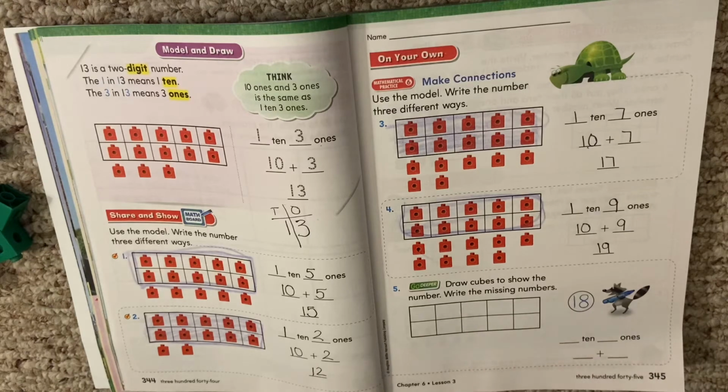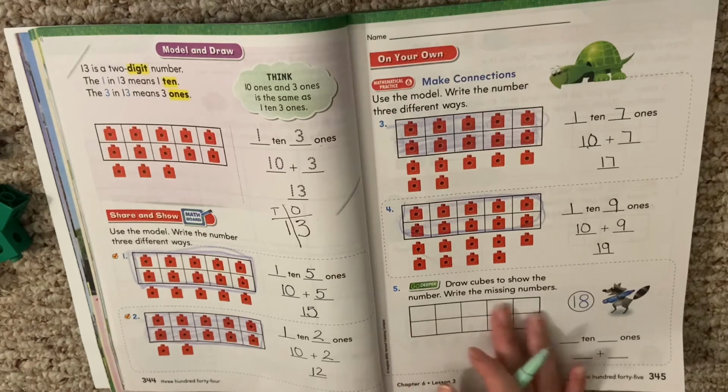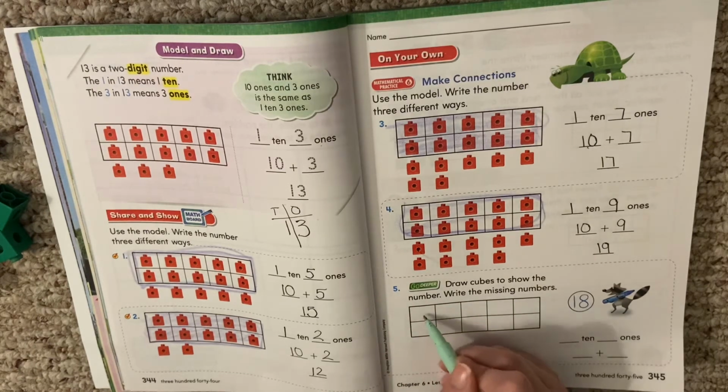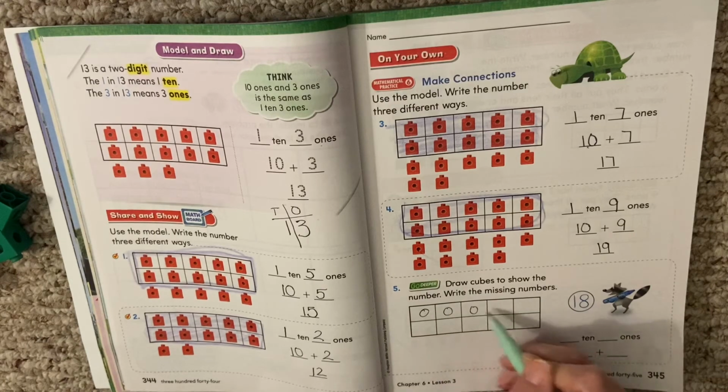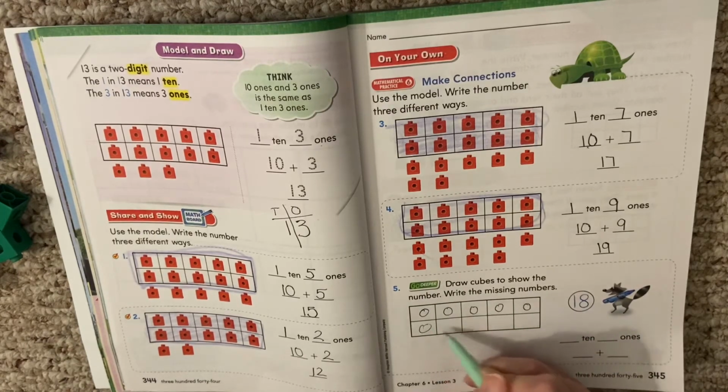So 18, how do we do that? Well, we are going to make circles. Can we fill in this whole thing? Is our number bigger than 10? It is. So put a circle in each of these boxes. That's our 10 frame.